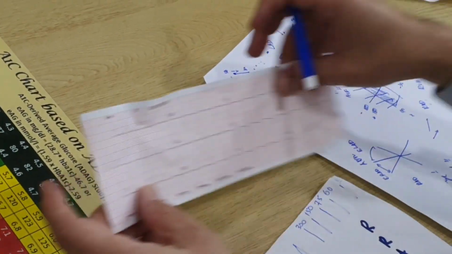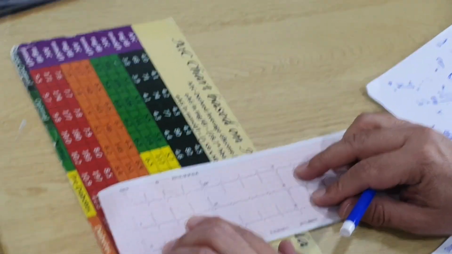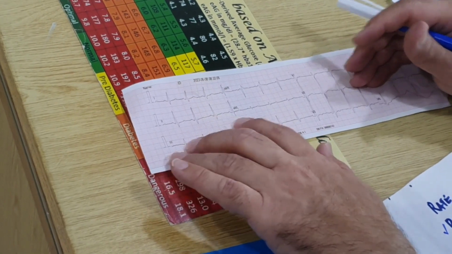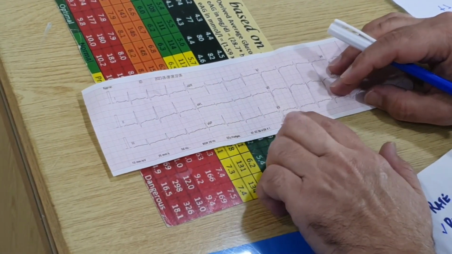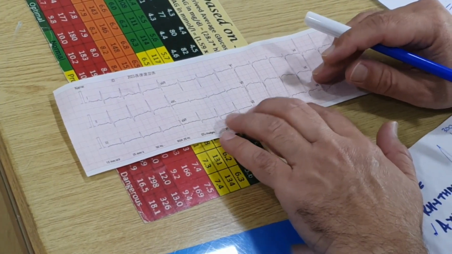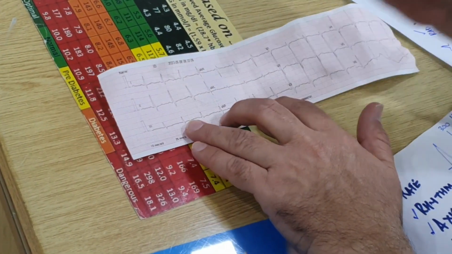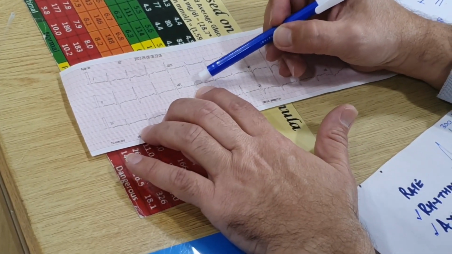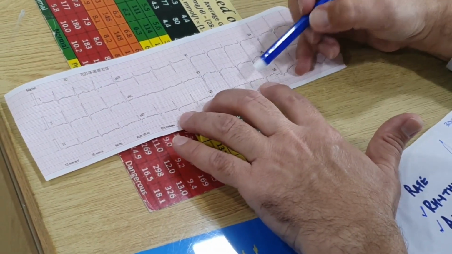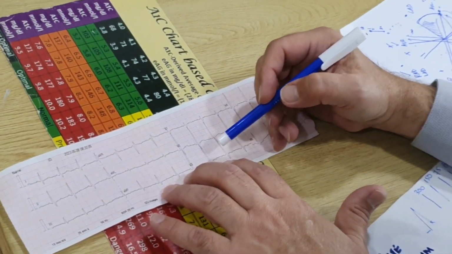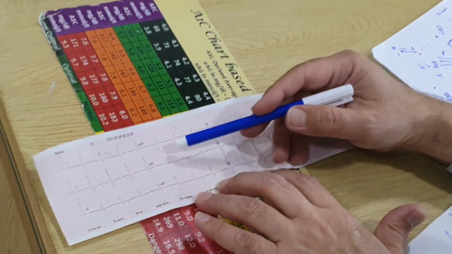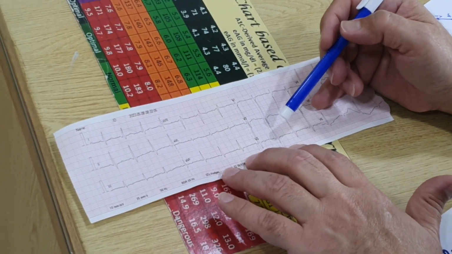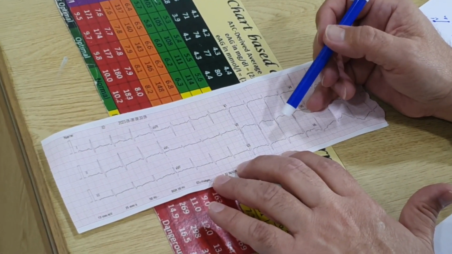So here I've got an ECG, and let's see if we've got any hypertrophy. You don't see a P wave taller than two small squares and not broader than two small squares. So that means in this particular ECG, there is no atrial hypertrophy. Now let's see if we've got ventricular hypertrophy. We look at lead AVL and we see that we don't have a tall R wave, and we look at V3, and in V3 we don't have a deep S wave. So looking at these two leads, we know that there is no left ventricular hypertrophy.